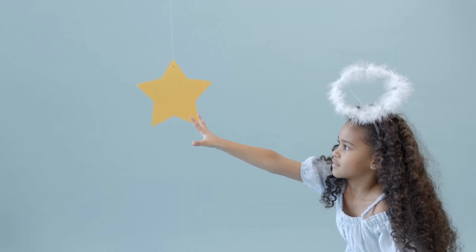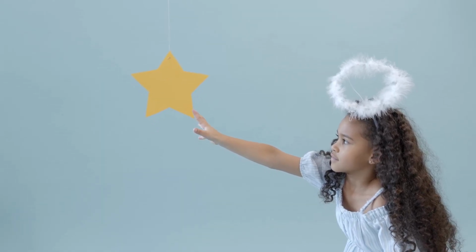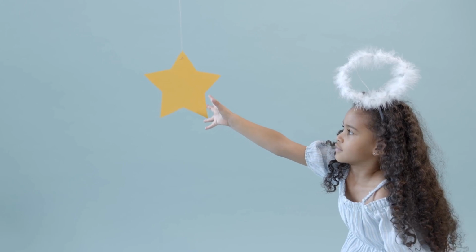Star: a shape with five or more points, usually symmetrical, represents light, hope, and dreams. Examples: stars in the sky, decorations.